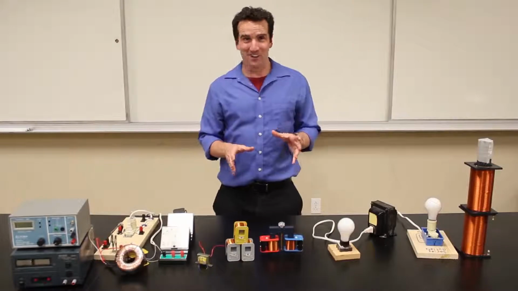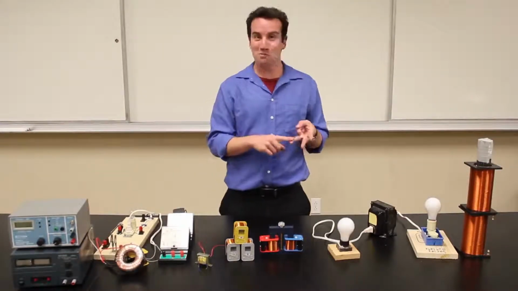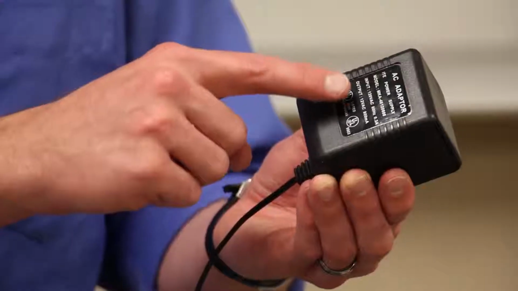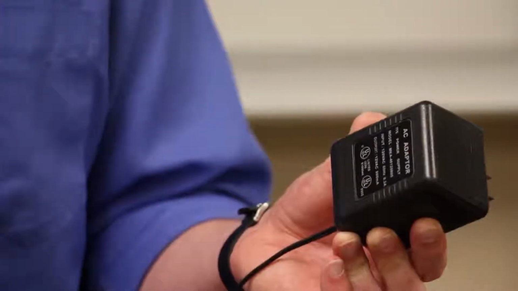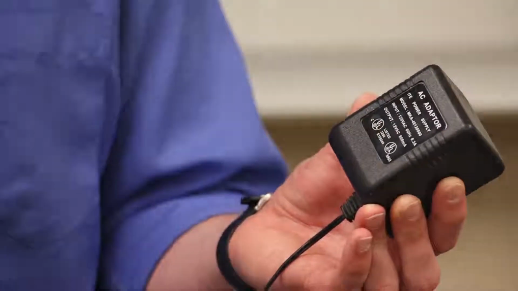Transformers are everywhere, inside and outside of your home. They're in TV sets, sound systems, computers, and almost every electronic device. This thing is a very familiar transformer that is often used to provide lower voltages to electrical devices that cannot connect directly to the higher voltages of the wall.